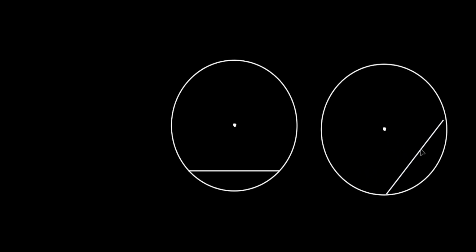But then what am I going to have to do? In order for it to be a chord, I need to make sure the endpoints match up. Would you agree those two chords are equal? Yeah, because how do you know those chords are equal? Because what did I do? I copied and pasted.